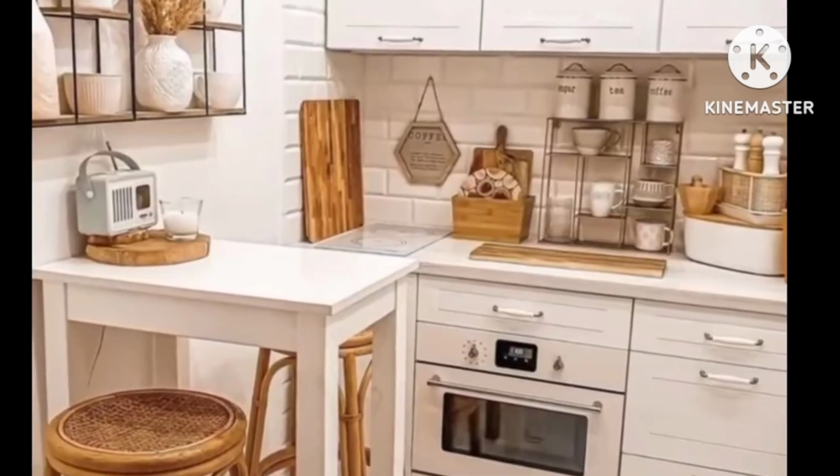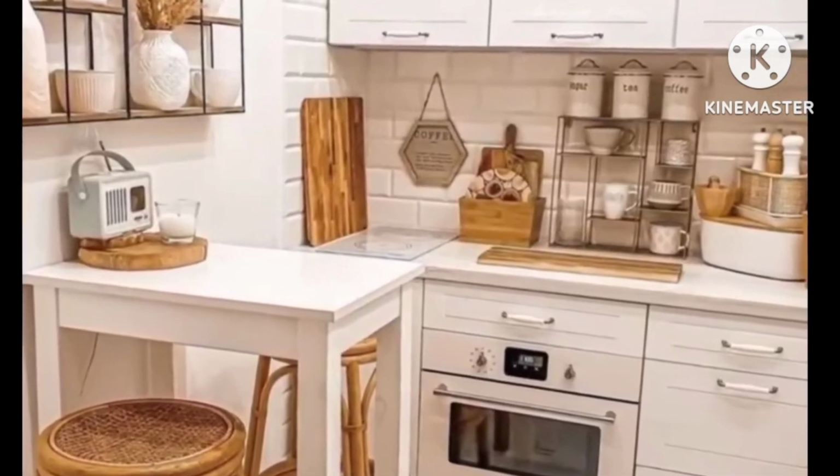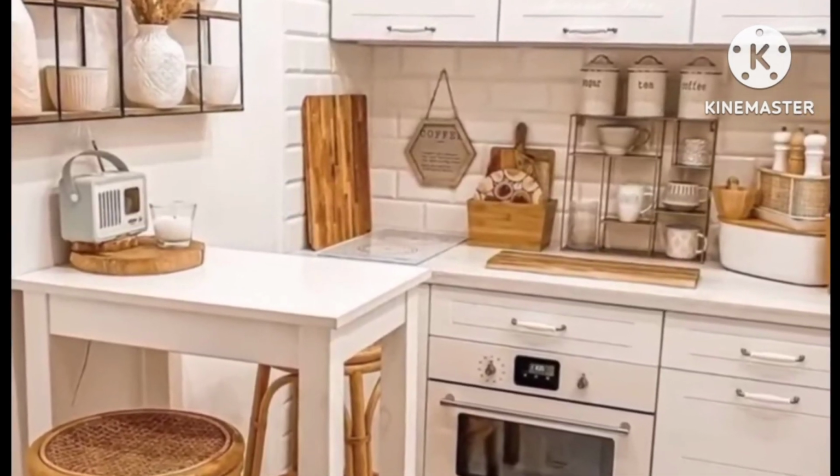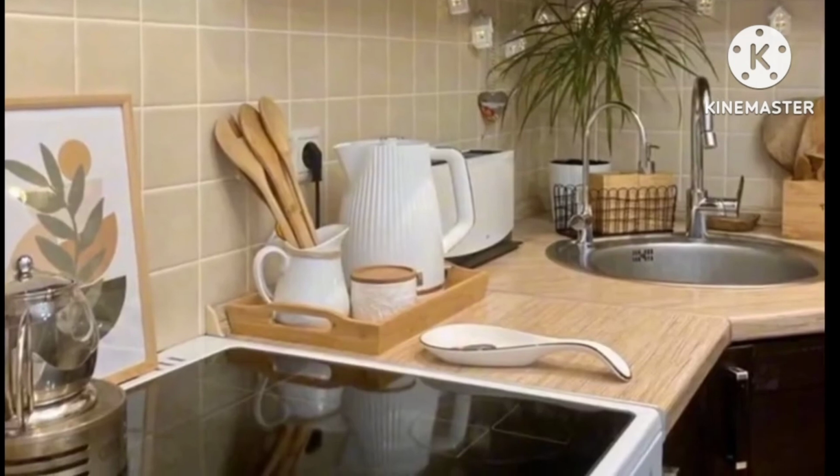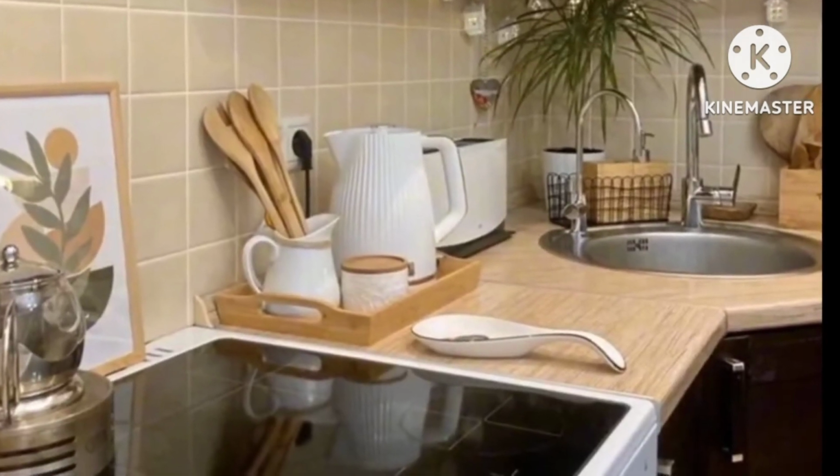These features make cooking easier and more enjoyable, whether the kitchen is small or large. The kitchen is truly the heart of the home.